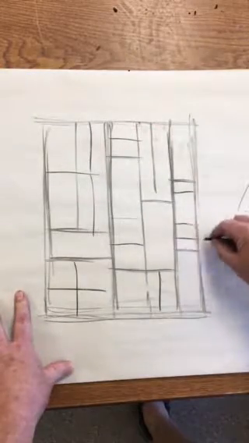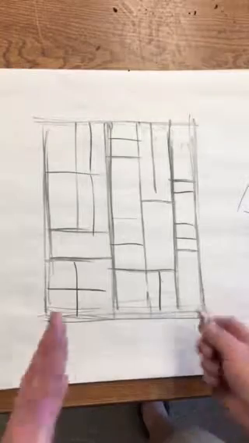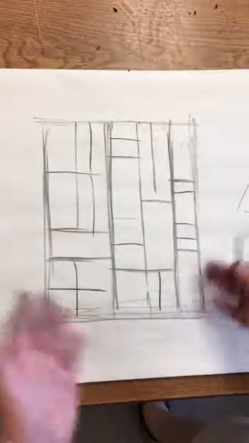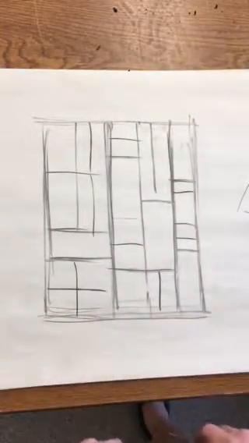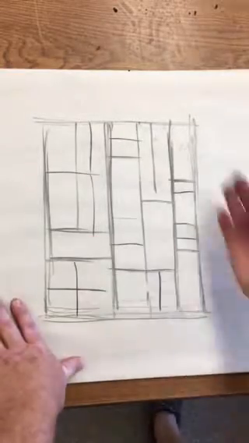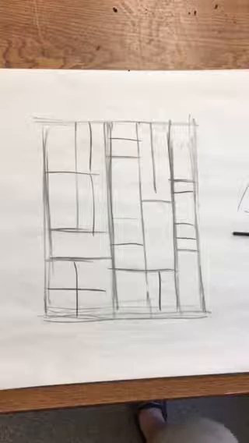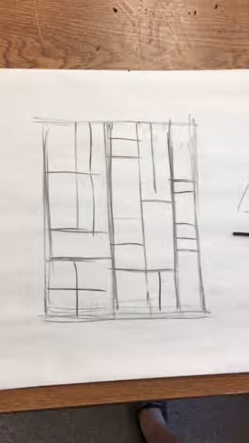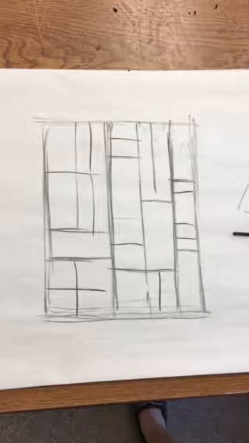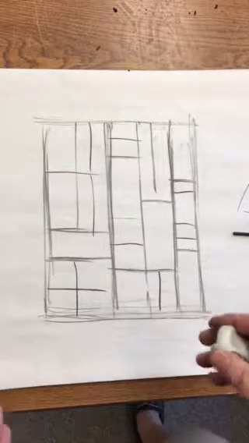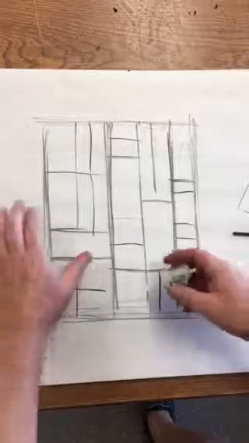Again, just working completely intuitively, making a geometric composition. After you get about 25, 30 shapes in here, then what I want you to do is bring in your eraser, and I want you to eliminate. You're going to compose through eliminating lines, and you're going to end up with 5 shapes in the end.